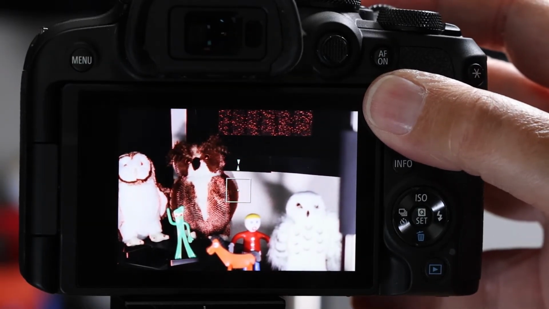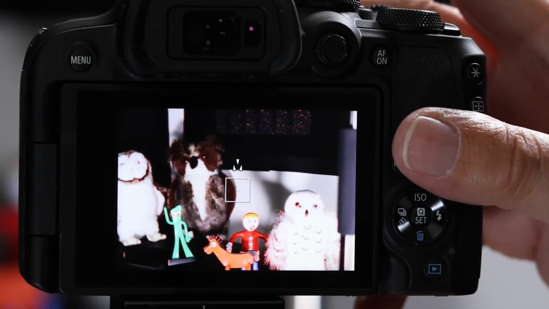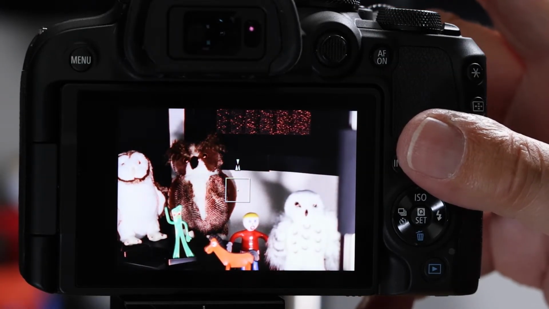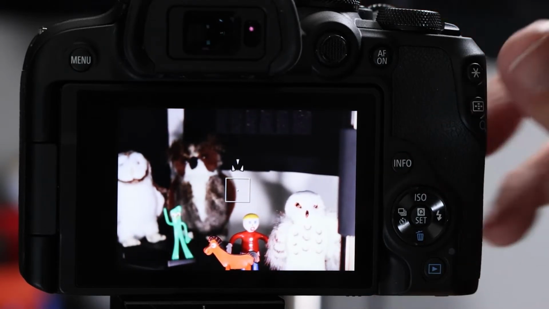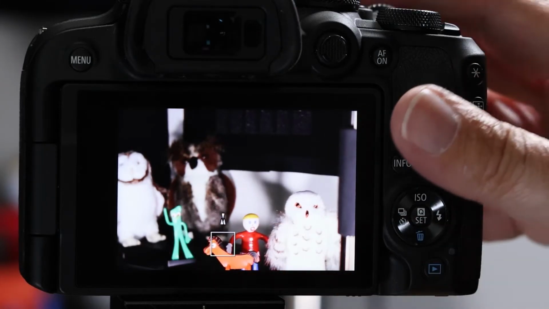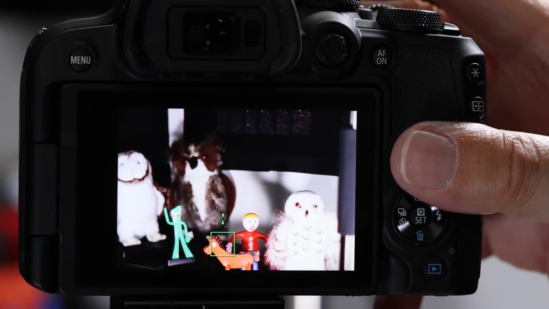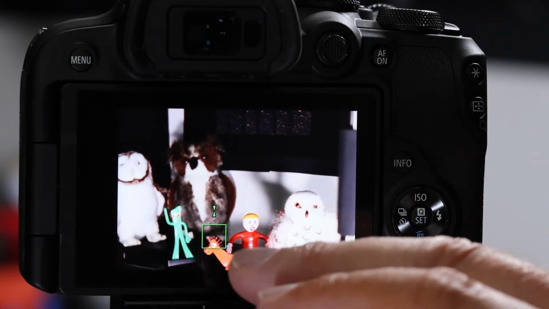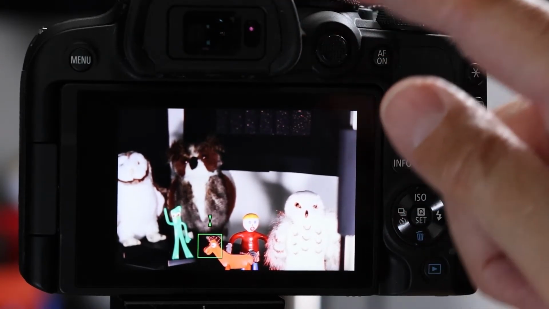See how Gumby is out of focus? But if I turn, watch, we can make Gumby turn red. See Gumby's hair is turning red? So that means we're pretty close. I can also tap, put that box over him to even fine-tune it more. There we go. Let's get the box over him a little more. Of course, you can use the joystick because your eye should be in the viewfinder.